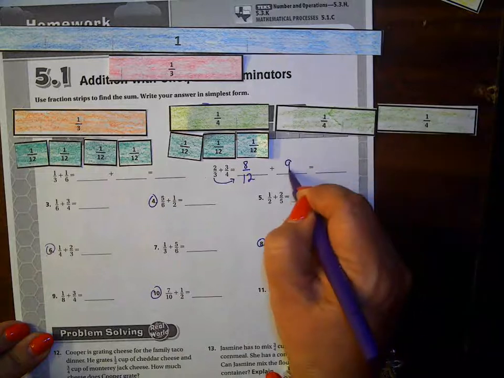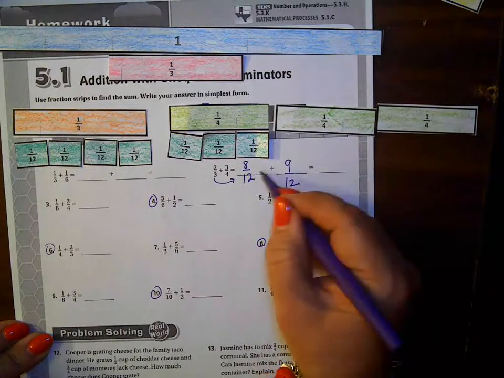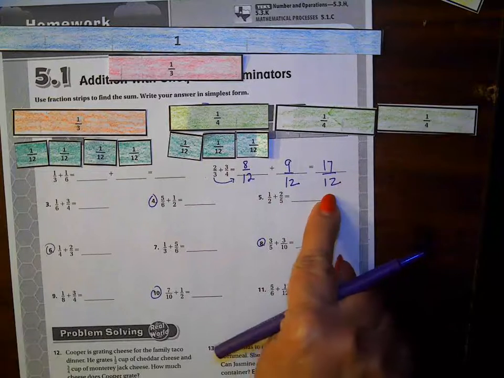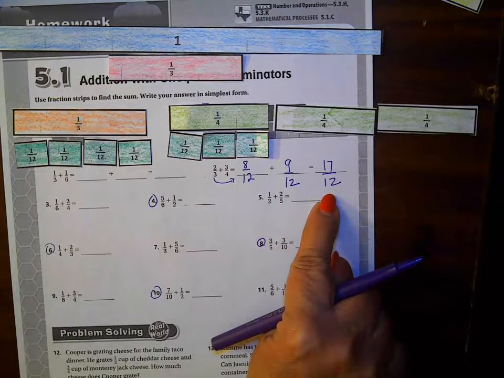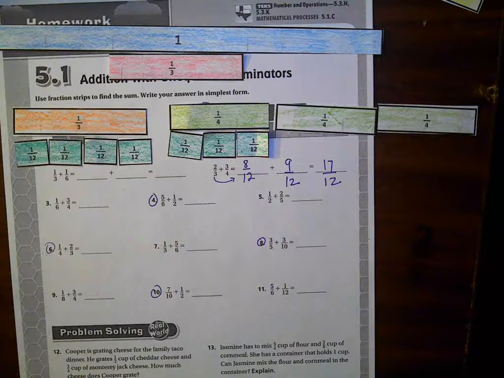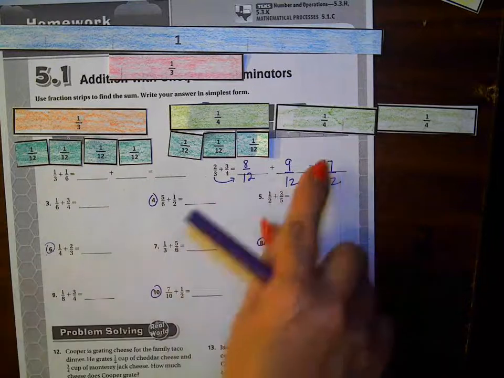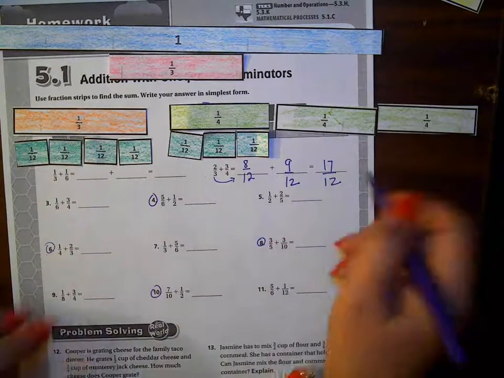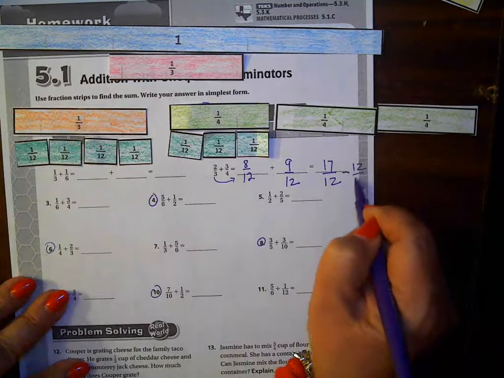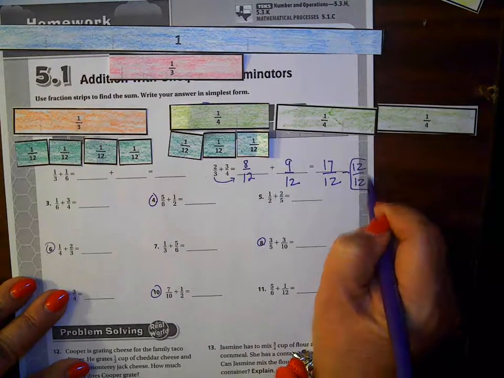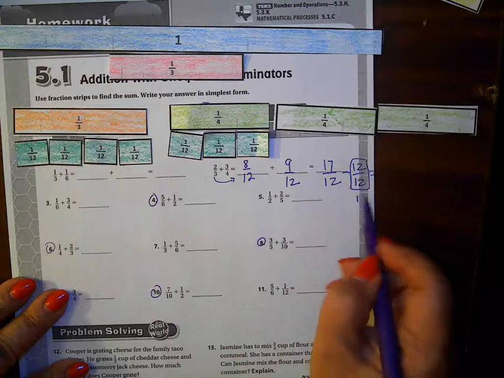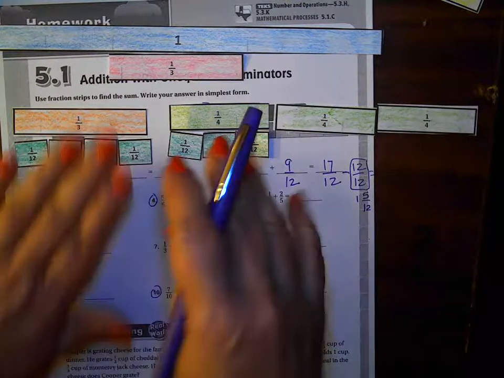So those will be 9/12. 8 plus 9 equals 17/12. I know that that's not a proper fraction. It is improper. But I also know that 17/12 is greater than 1 because 12 over 12 is equal to 1. So I'm going to remove that. And now I'm left with 17 minus 12 equals 5/12. I put this up here.